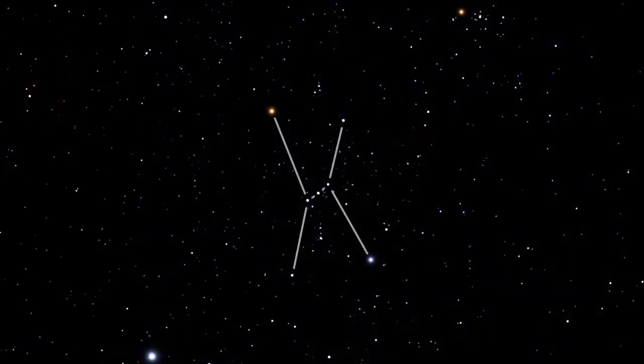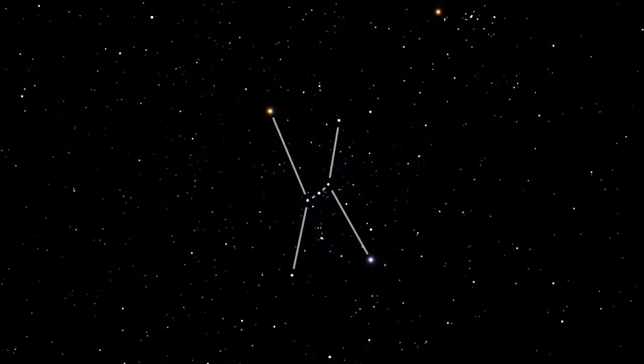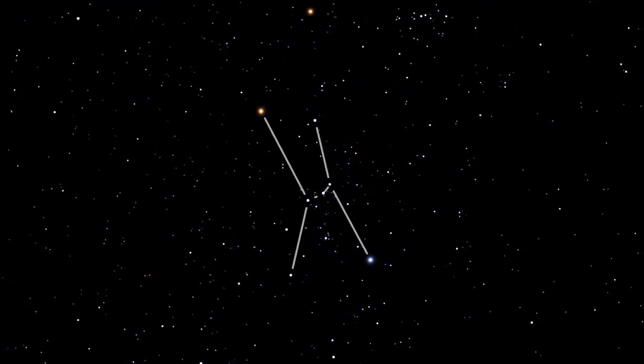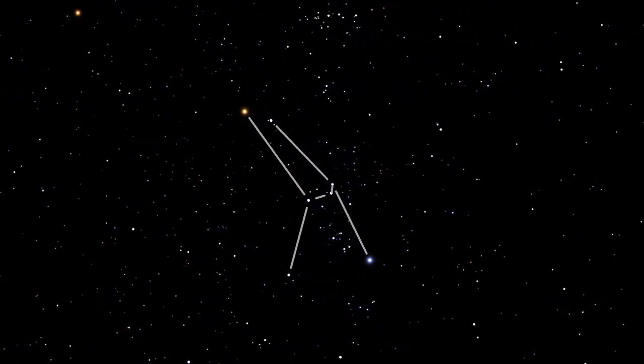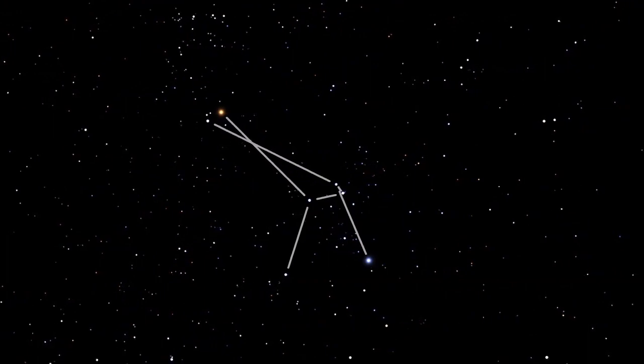Our ancient ancestors imagined the sky to be a glass celestial sphere upon which the stars and planets were painted. Of course, this is not physically correct. The stars that we see forming constellations are actually at very different distances from the Earth. But the celestial sphere is still a useful fiction.